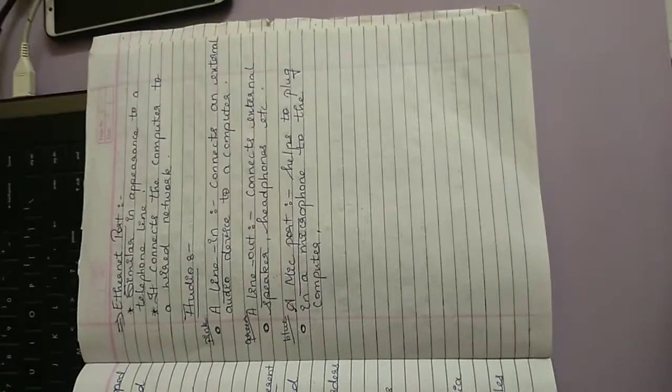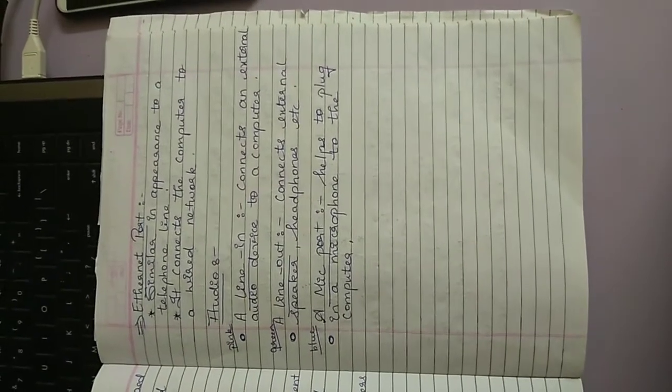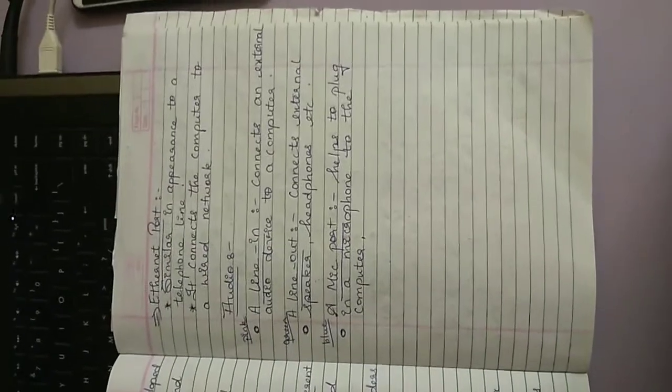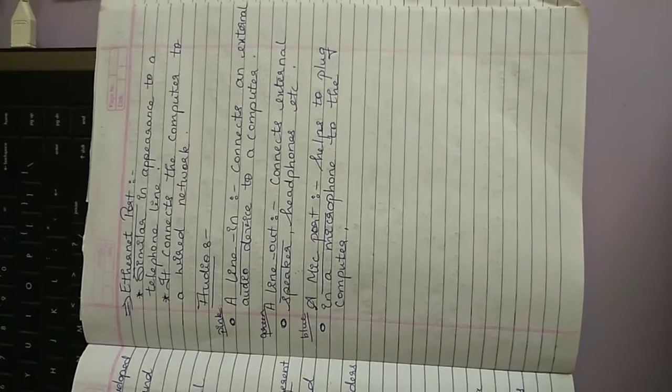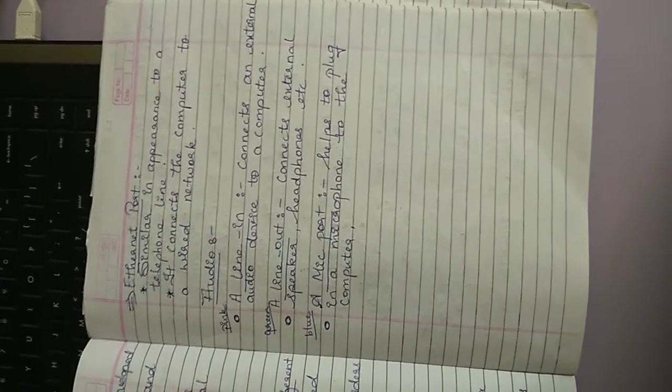Okay, so I will start discussing the objectives as well as the question answers. Please have a pencil in your hand with your textbook in your hand, and write down the objective answers and solve and write the question answers in your notebook. Okay, so take your pencil in your hand and write your answers.